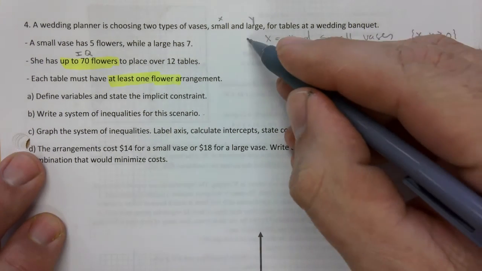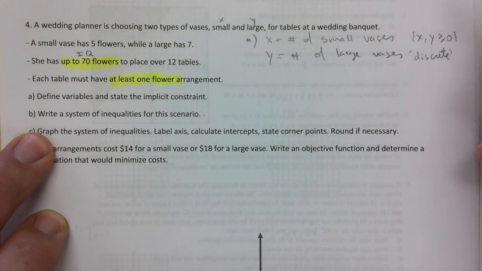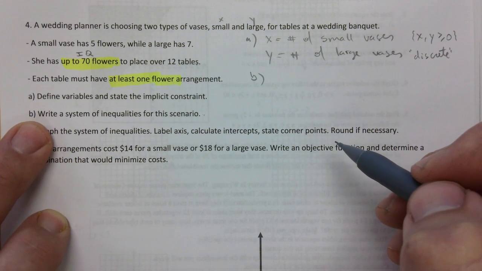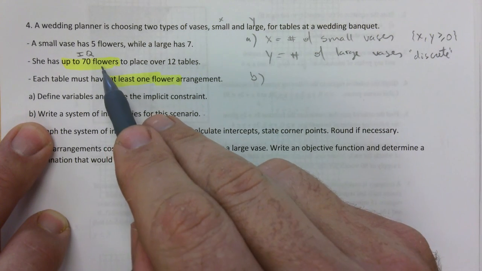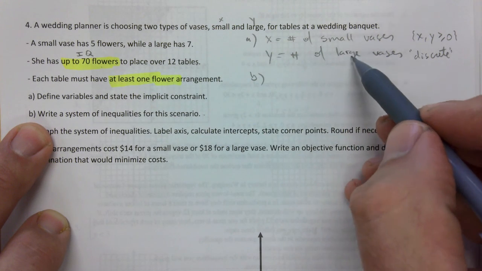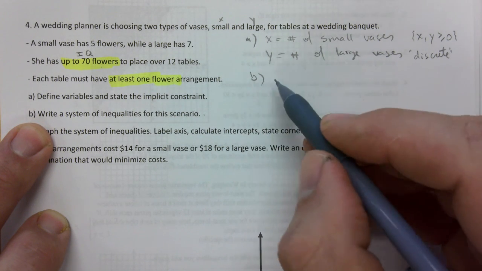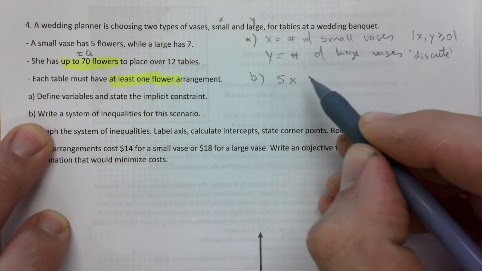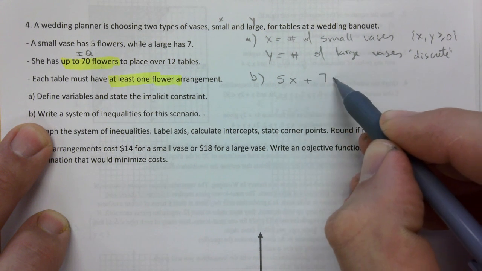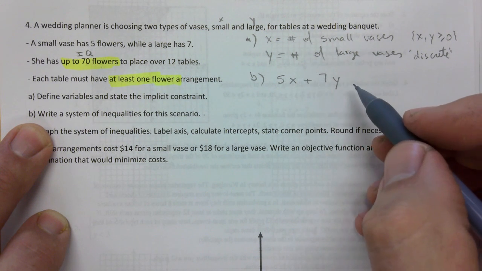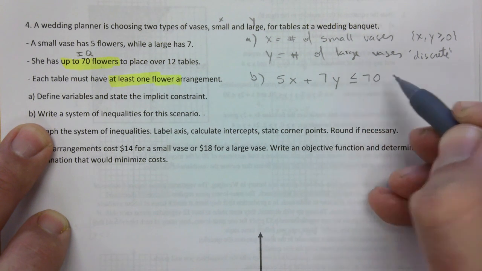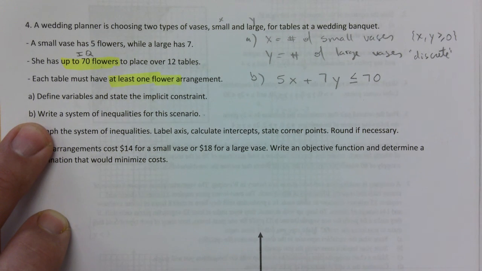So we've got A taken care of here. Write a system of inequality. So we're going to do that right next to it, right under it, I should say. So we have up to 70 flowers. If our variables are small and large vases, then we have 5 flowers in every small one and 7 in every large one. That combination, the number of flowers has to be less than or equal to 70 because you have up to 70.